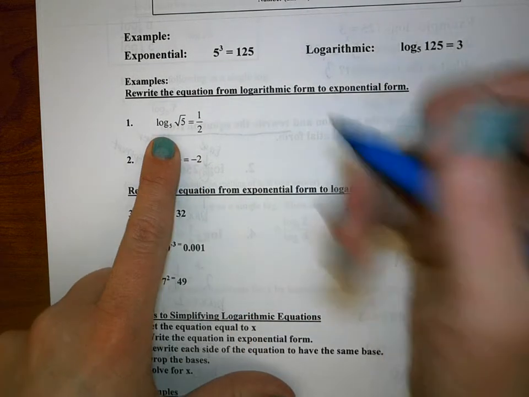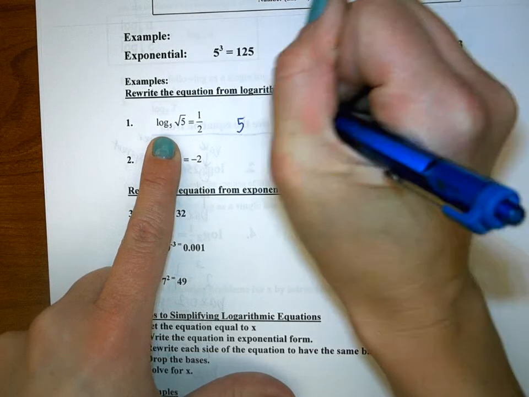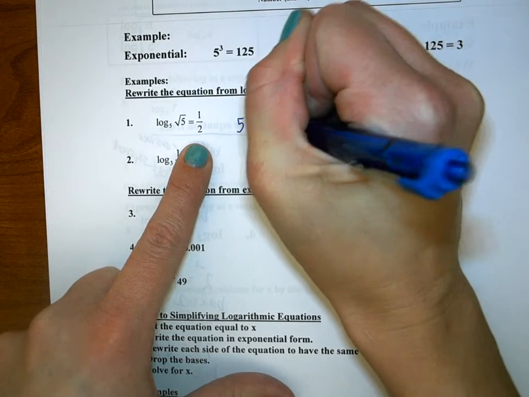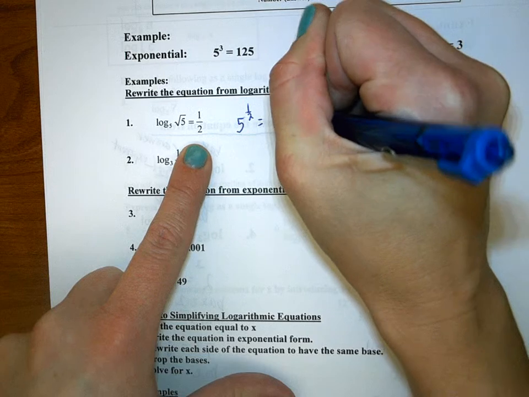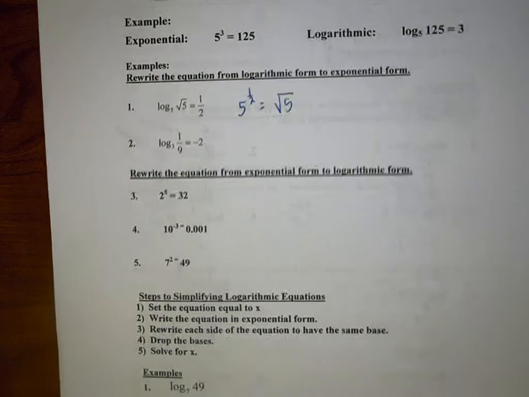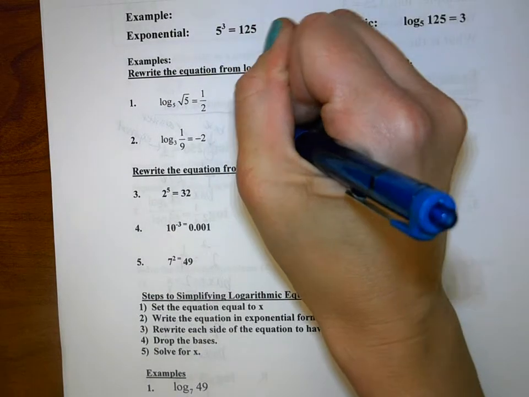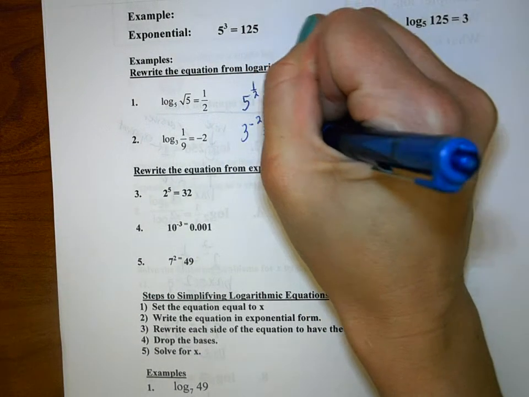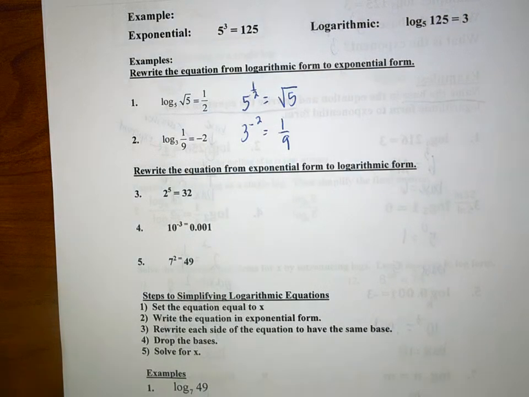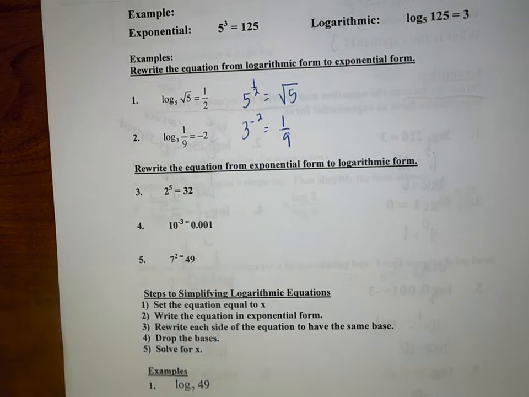So we have base, what is my base going to be? 5. 5 to which power? Half. 5 to the 1/2 equals root 5. Okay, example 2, what's that going to be? Perfect, 3 to the negative 2 equals 1/9. Okay, so it's just sometimes hard going backwards, so now we want to change these to log equations.